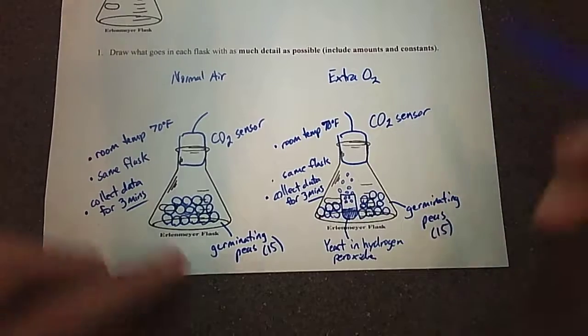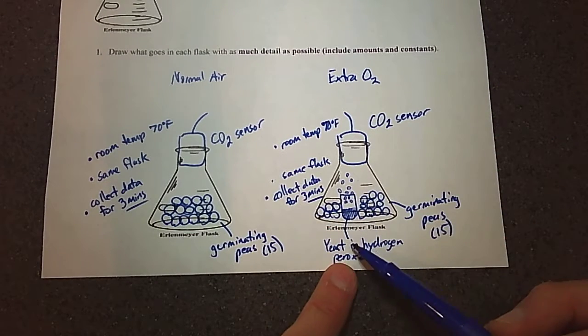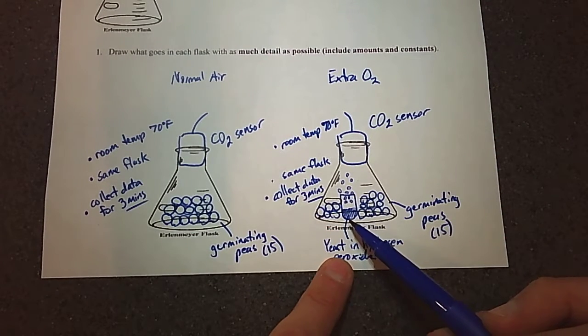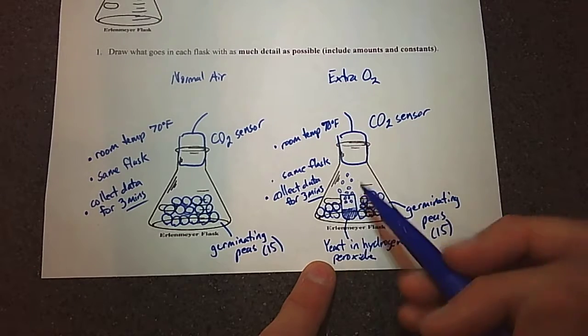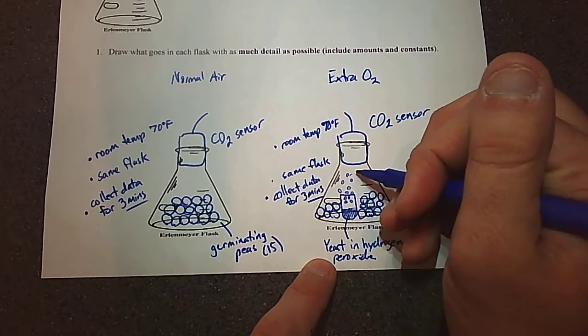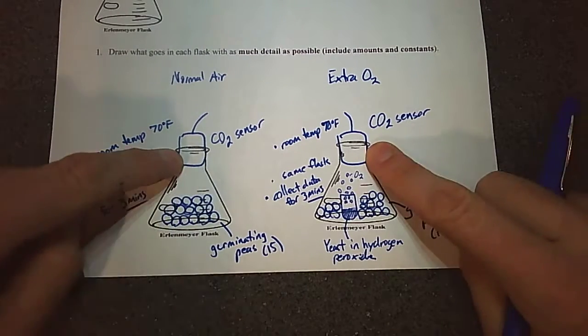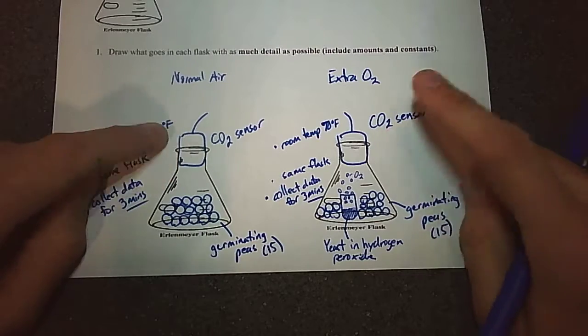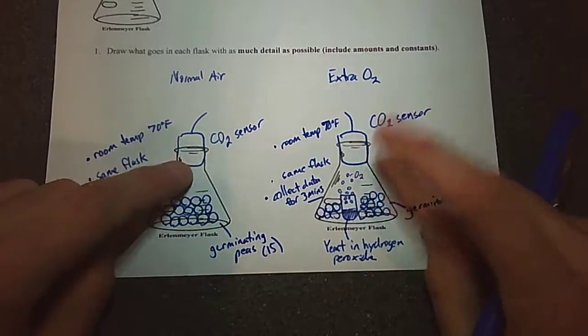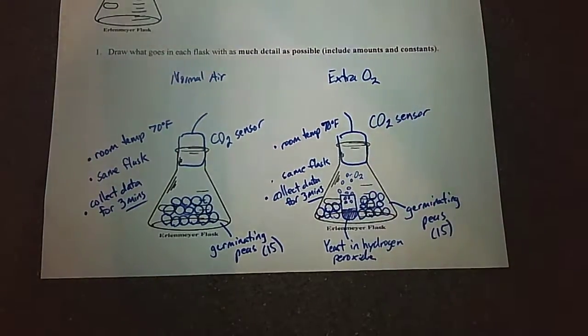The difference is that with extra oxygen, I have this beaker of yeast and hydrogen peroxide, and these bubbles are supposed to be the extra oxygen that's produced. And again, these CO2 sensors right here are going to be able to measure how much CO2 is in the beaker.